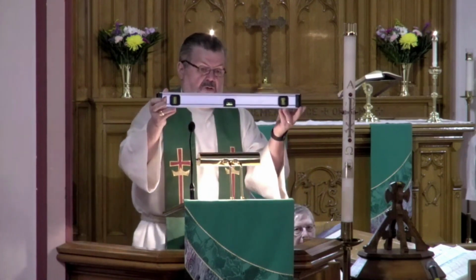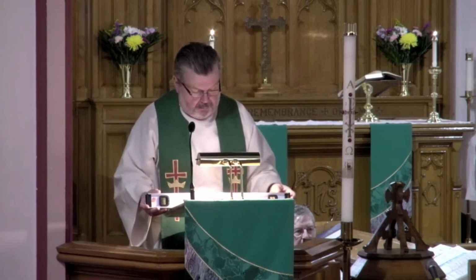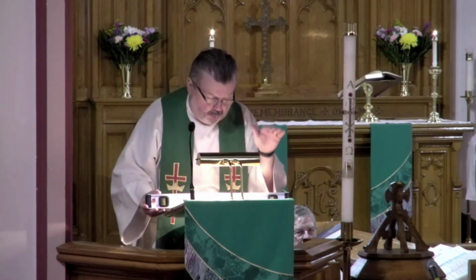You've all seen one of these before? It's called a bubble level or a spirit level. It was invented back in 1661. Pretty old. But many of us use this to ensure that things that are uneven become straight. Things that are unbalanced become balanced. Things that are lopsided become straight.